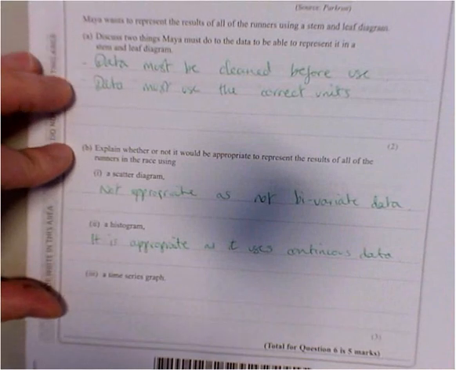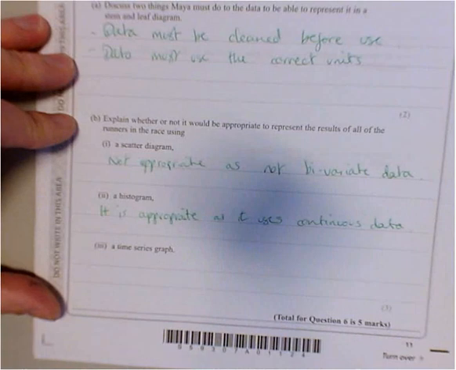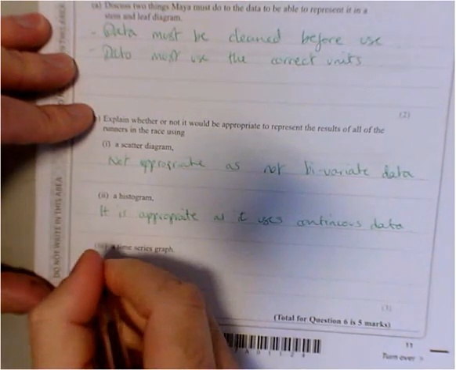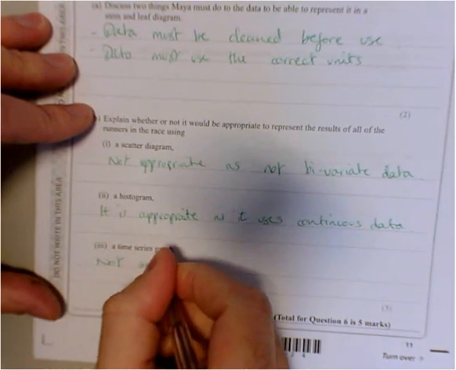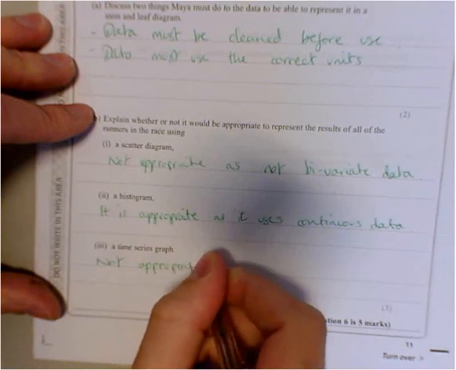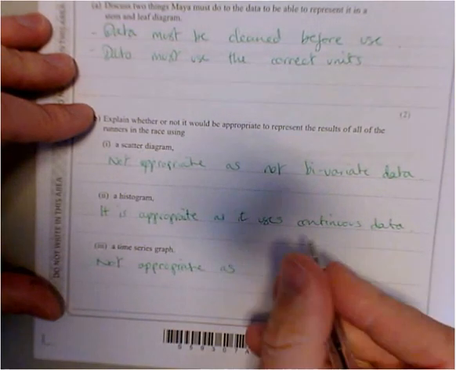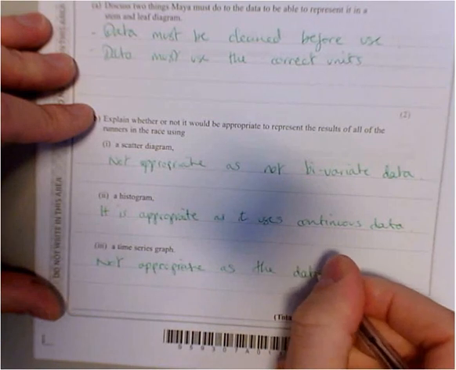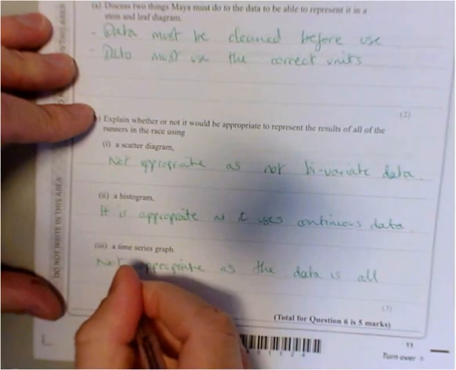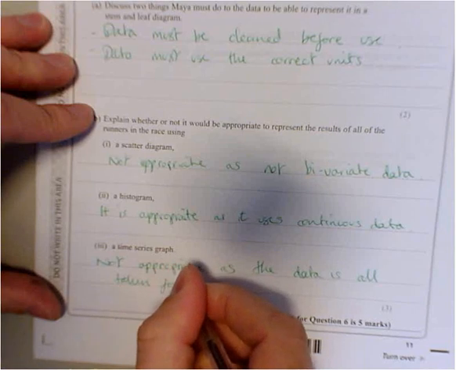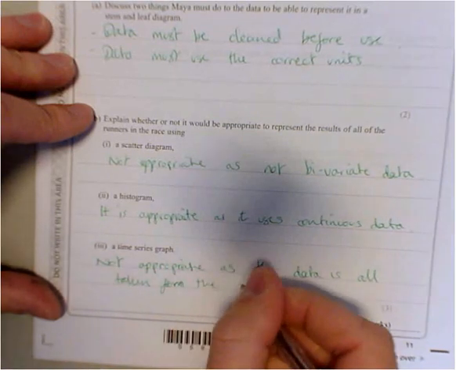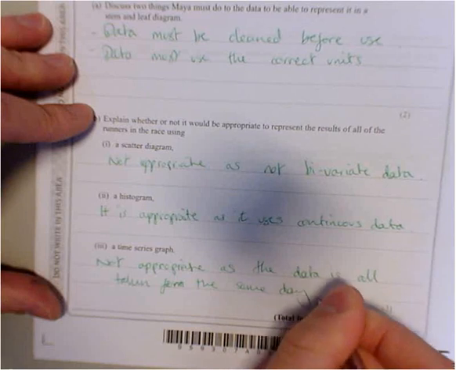And finally, a time series graph. A time series graph looks at something that's happened over time. Now, although it's saying race times, we'd be comparing back to a race before, like last month, last year, and so on. So again, not appropriate as the data is all taken from the same day. And there we go with question 6.